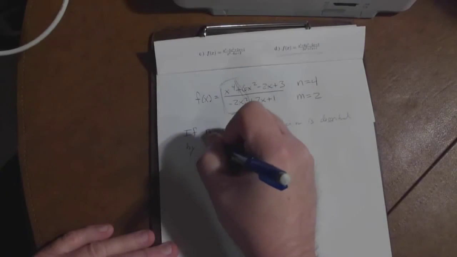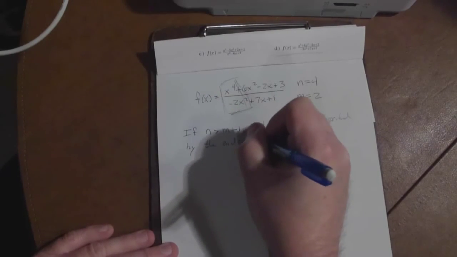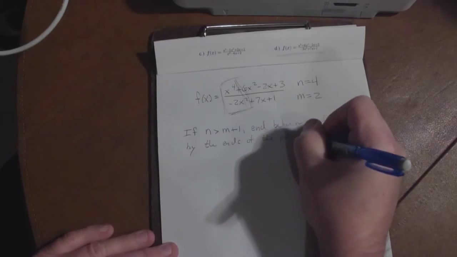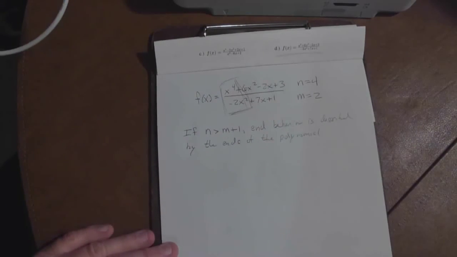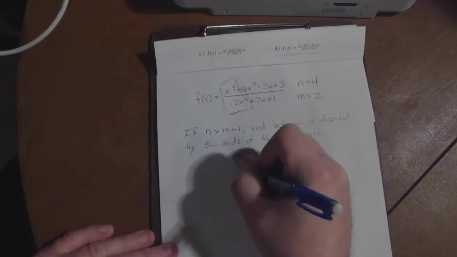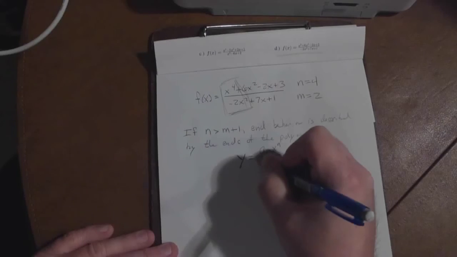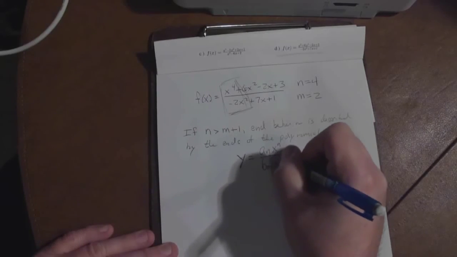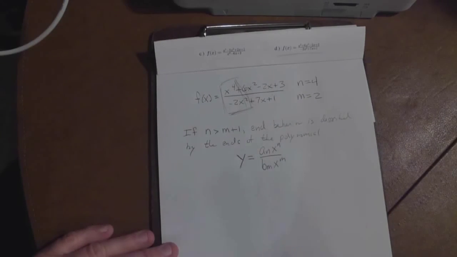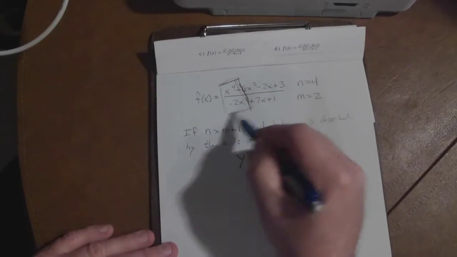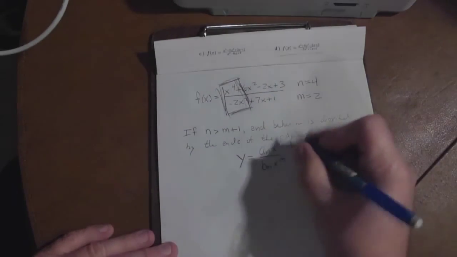the ends of the polynomial given by y equals a sub n x to the nth over b sub m x to the mth. What is this polynomial? It is the ratio formed by these leading terms.